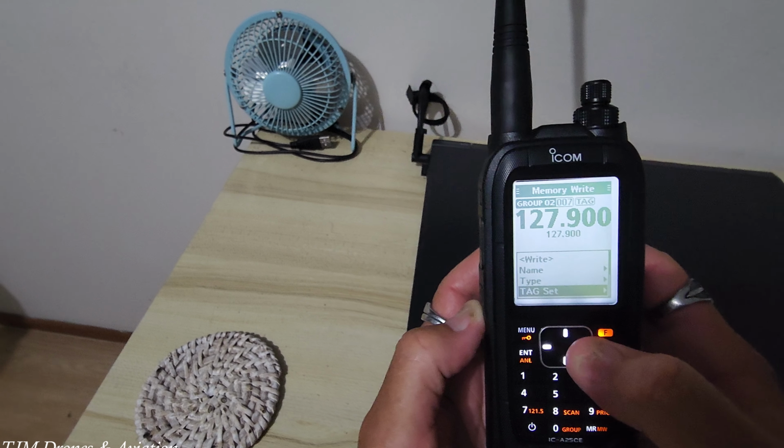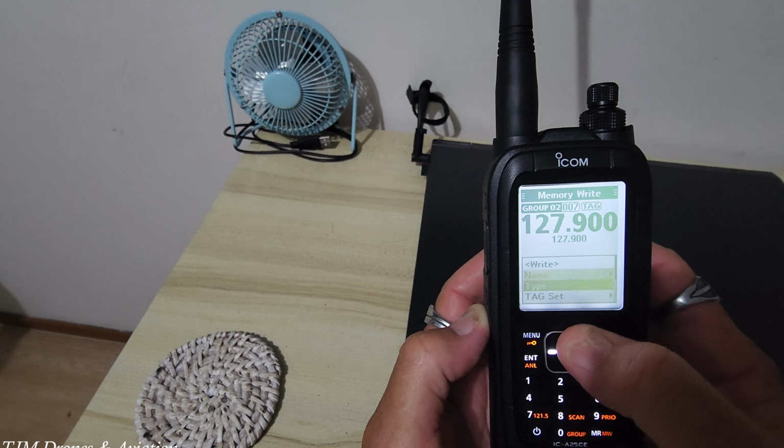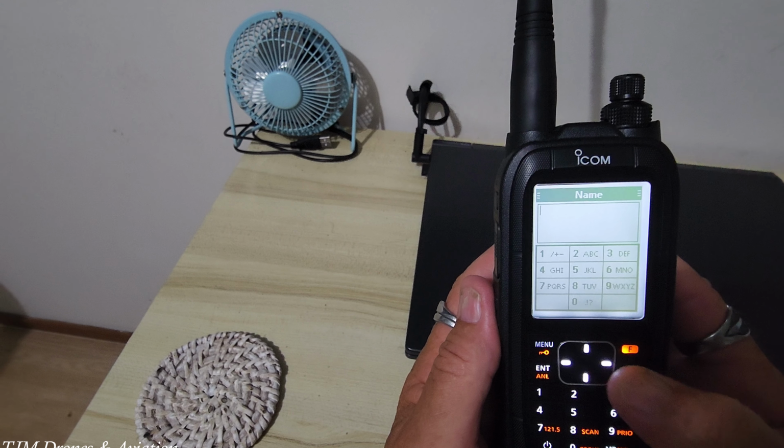So the first one we want to go to is name. So enter. Just here, I'm going to try and use two hands. Okay, now you can see that the frequency is there, so just press and hold the clear button.